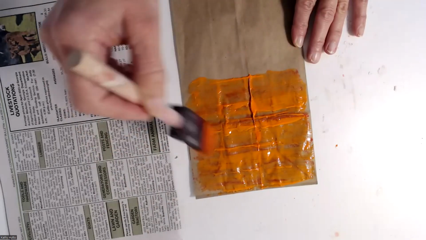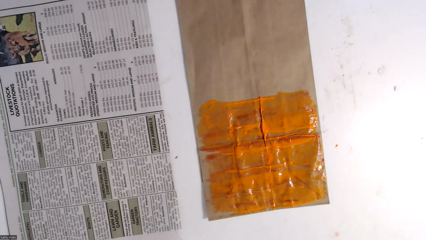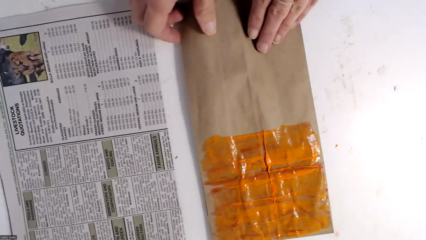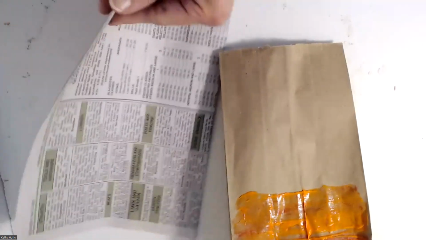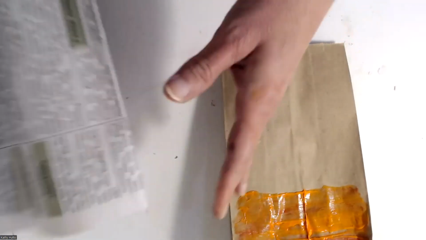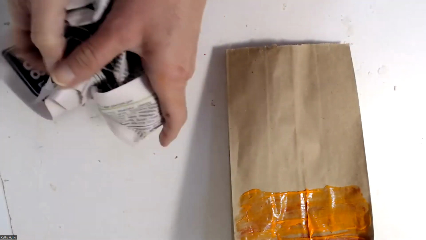Okay, so once we get our pumpkin painted, we're going to very carefully open the bag. You can wait and let it dry if you'd rather. And then we're going to take a piece of paper that we don't need and crumple it up and put it into the bag. We're stuffing the bottom of our bag.